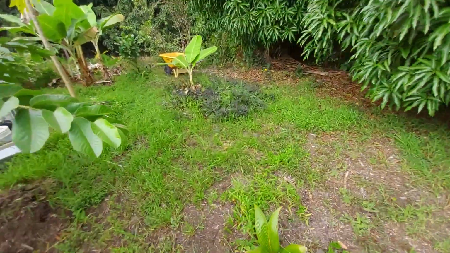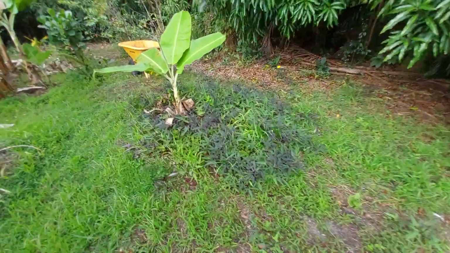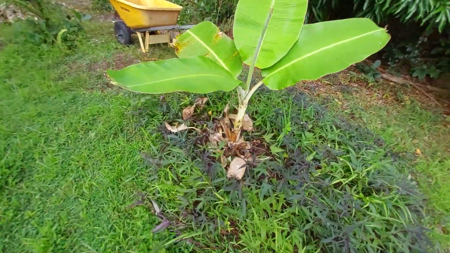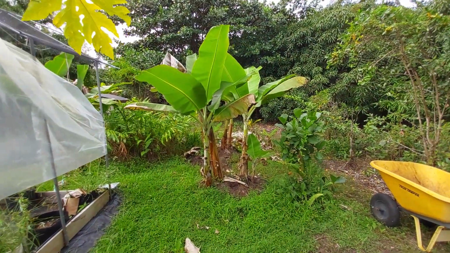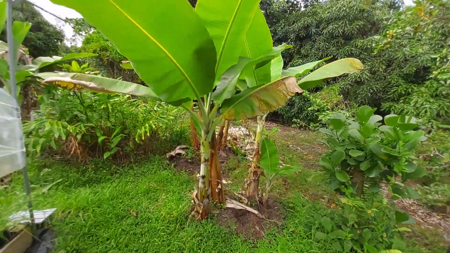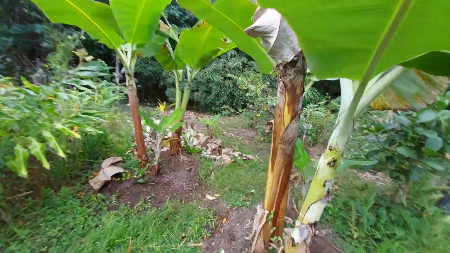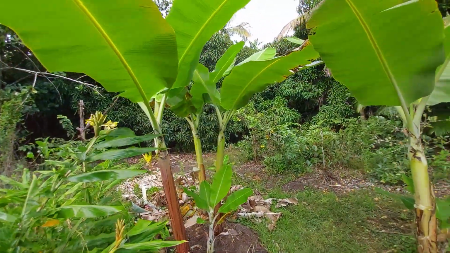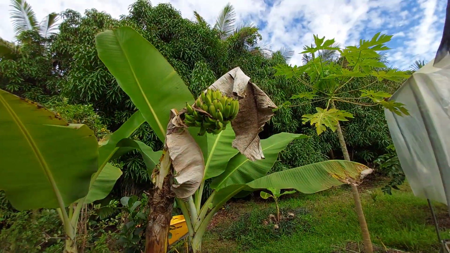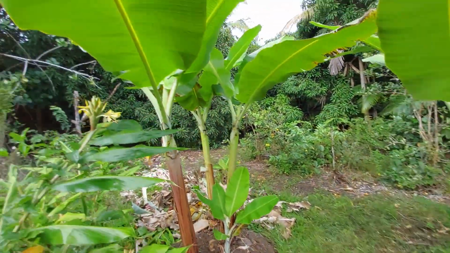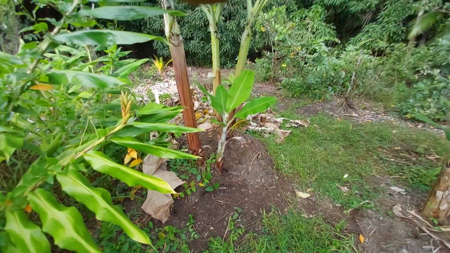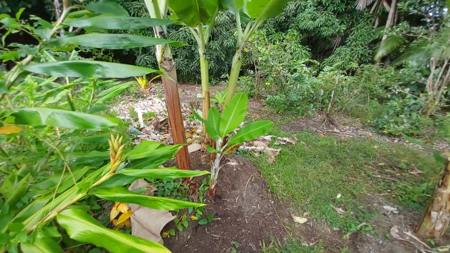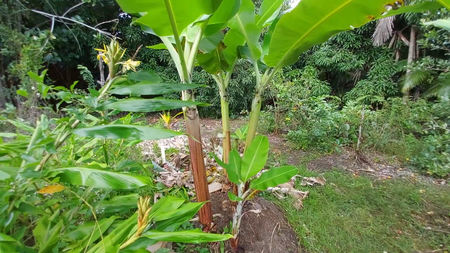This is Uwala Hawaiian sweet potato growing around the base of it. We haven't harvested any of these. I think these are maybe 1.5 to 2 years. These two pretty much got planted at the same time. This one's got bananas on it. This one's already produced. But I planted these guys as backups when that one big bunch got bunchy top.